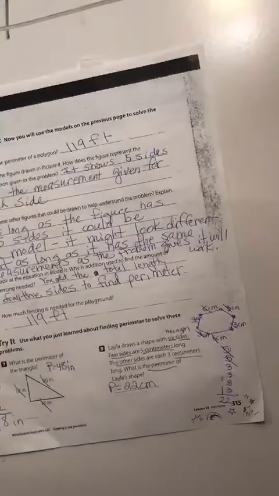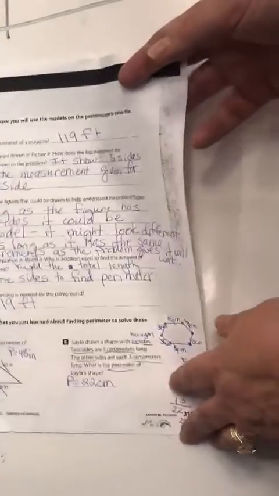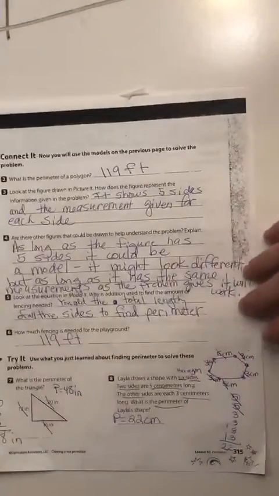All right. Whoops. Let me get that back over here where we can see it a little better. Okie doke. I think that's a little bit better. All right, let me straighten it up.